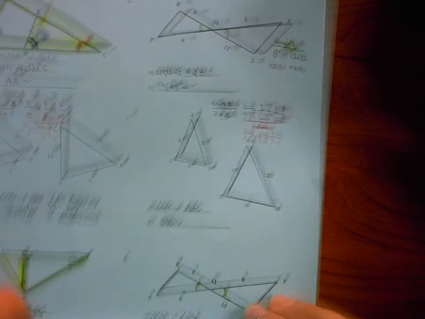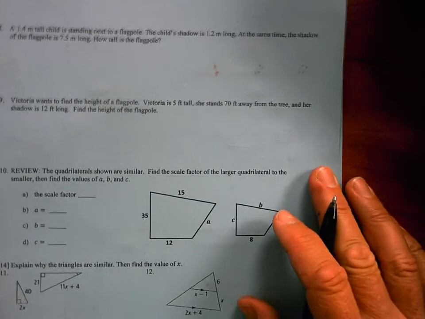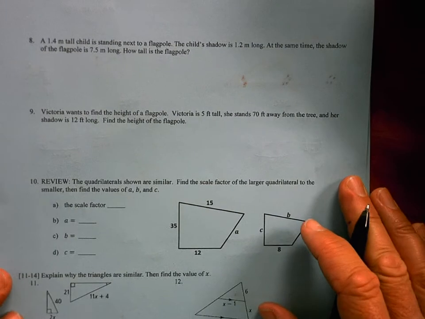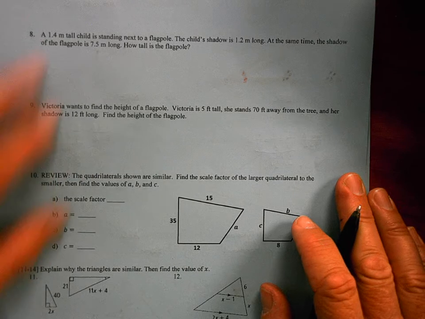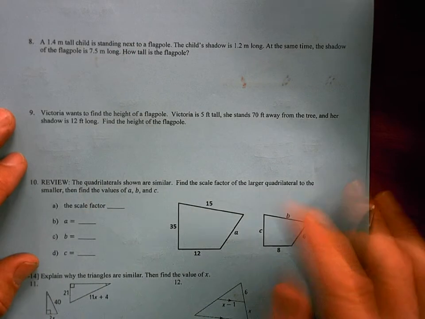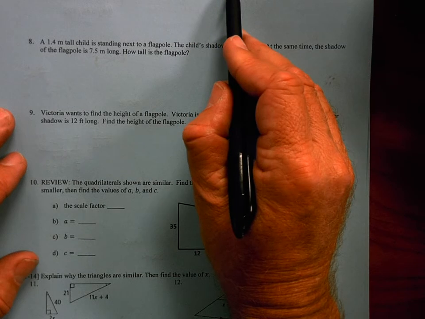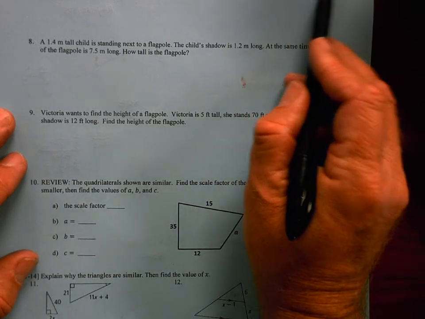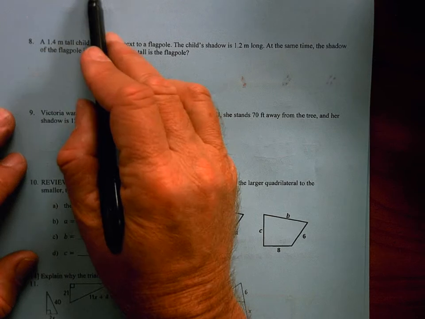Okay? Number 7 is a word problem. Now, when you're doing these word problems in number 7 and 8 and 9, you want to make sure you draw a picture. So a 6-foot tall man is standing next to a tree. The man's shadow is 4 feet long. At the same time, the shadow of the tree is 10 feet long. How tall is the tree?